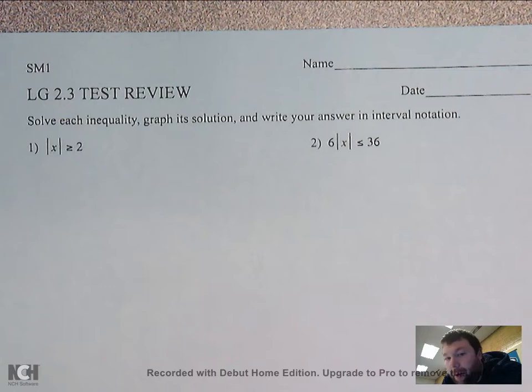I'm going to go through all the problems, and it's going to be just like the test you are going to see when you take the test on this unit. With absolute value inequalities, remember, guys, absolute value you split into two equations. With inequalities, you're splitting into two inequalities, right? Instead of one number being this far away from zero and another number being this far away from zero, it's this range of numbers. So that's where the inequality part comes into play.